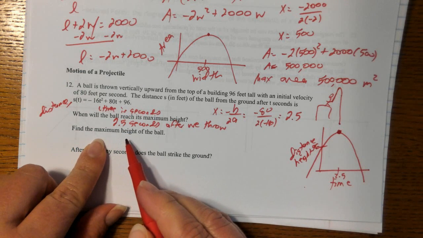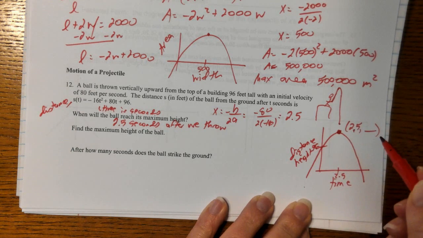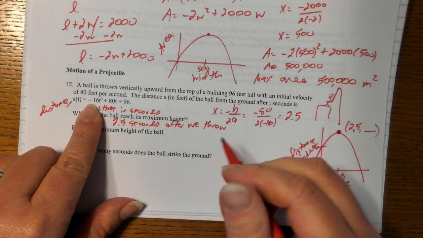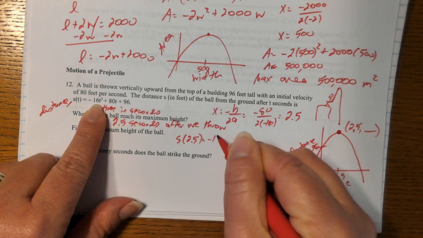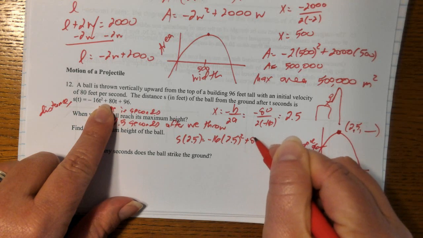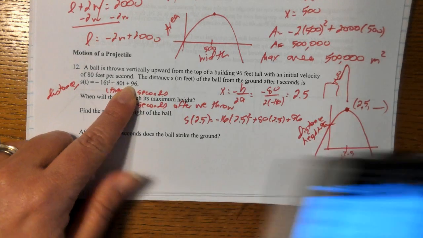Second part, find the maximum height of the ball. In other words, this vertex is at 2.5 comma something. What's the something? The something would be the y value, or the height. So I'm going to take this equation, this s of t, and put 2.5 in for t. So negative 16 times 2.5 squared plus 80 times 2.5 plus 96. I'm going to type that in my calculator.